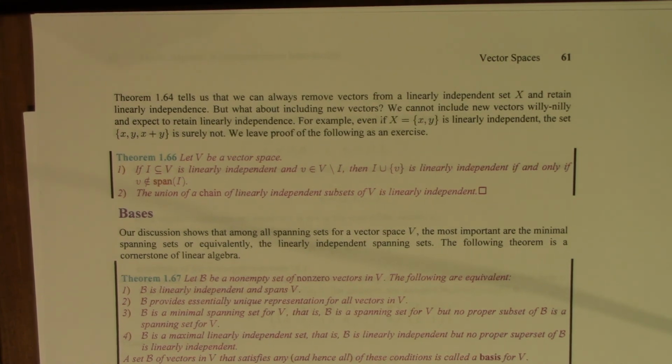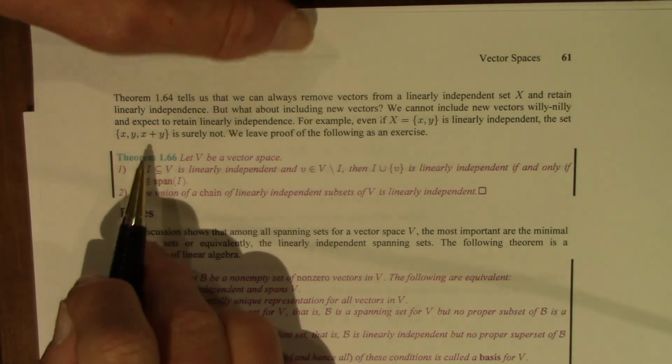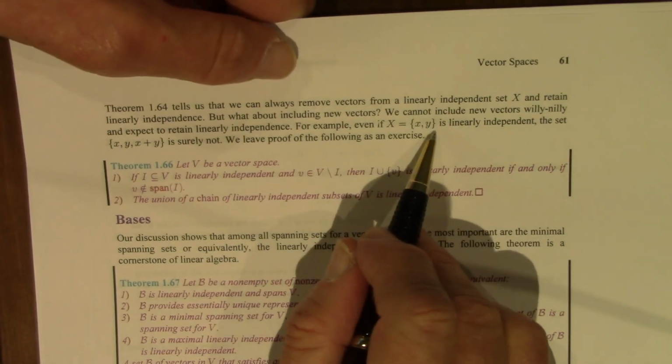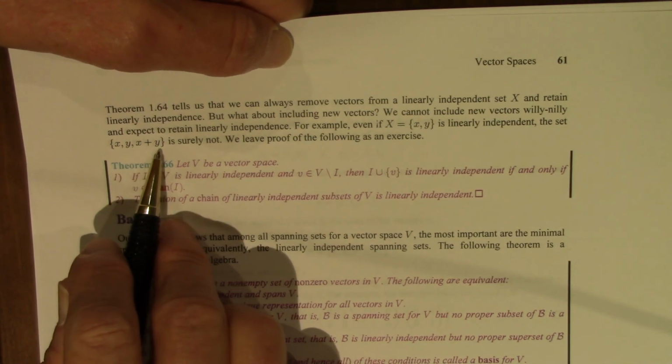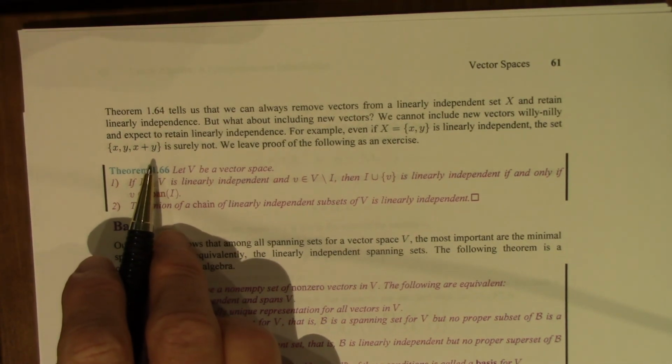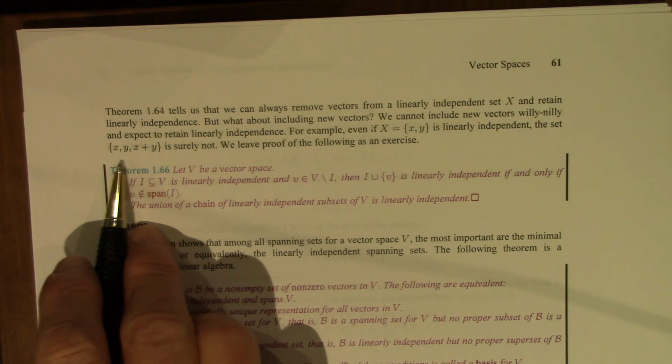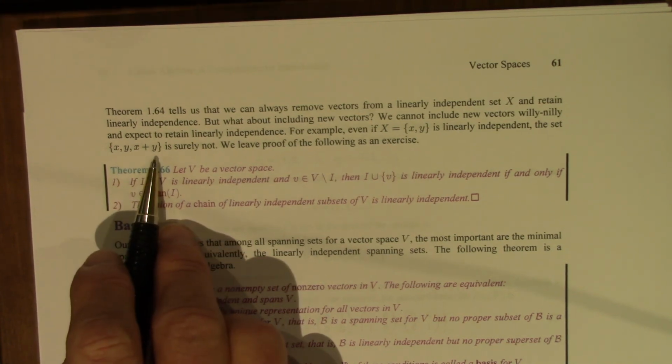That's harder to do. You can't just throw in anything you want. For example, if the two vectors x and y are linearly independent and you toss in x plus y, you now have a linear dependency in this set, and you've lost linear independence.